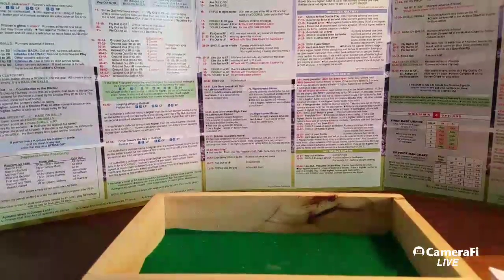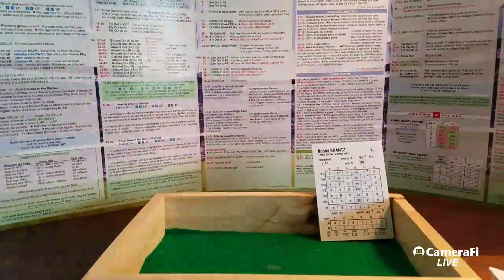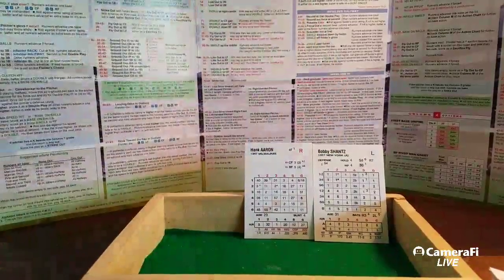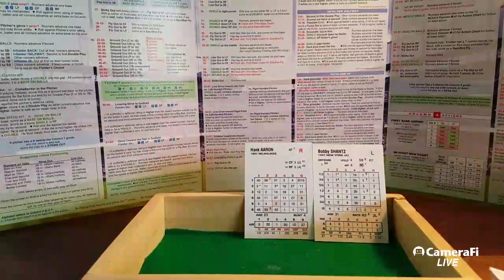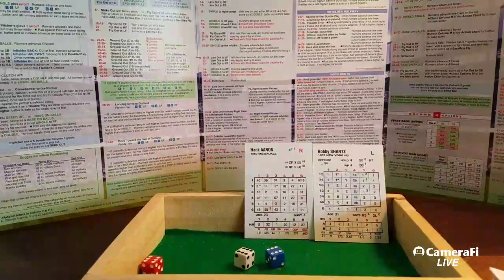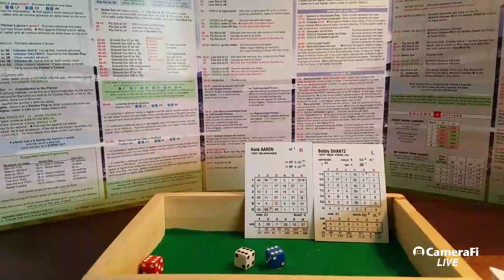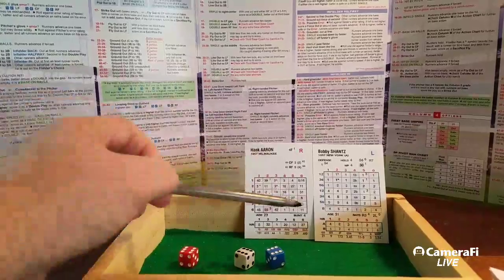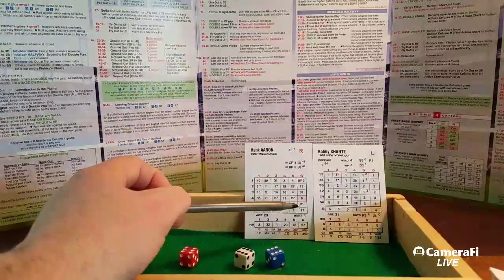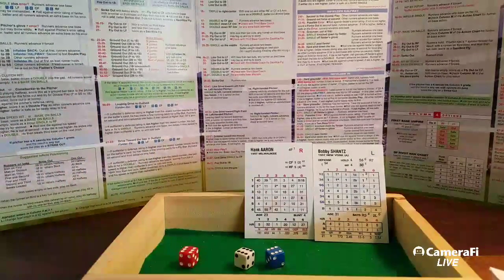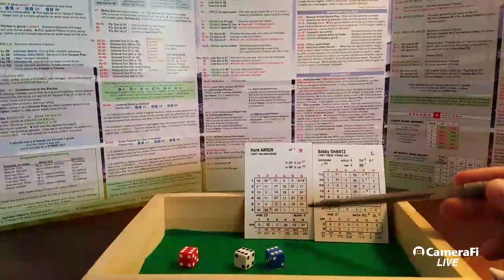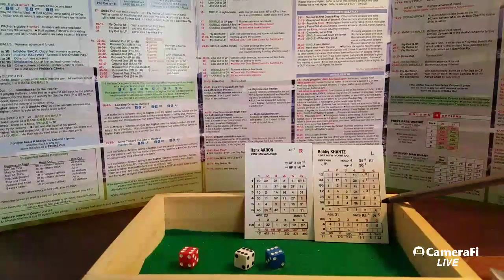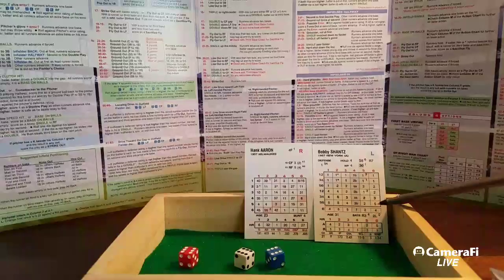Score still 3-1 Yankees. And Hank Aaron back in the box against Bobby Shantz. Oh, look at that. 666. Interesting. And not good if you're the pitcher because Hank Aaron's got an 11 sitting right here in the 6-6 category. So this could be history. 6-6 is 11. 6-6 here is a 5. So that's a total of 16.